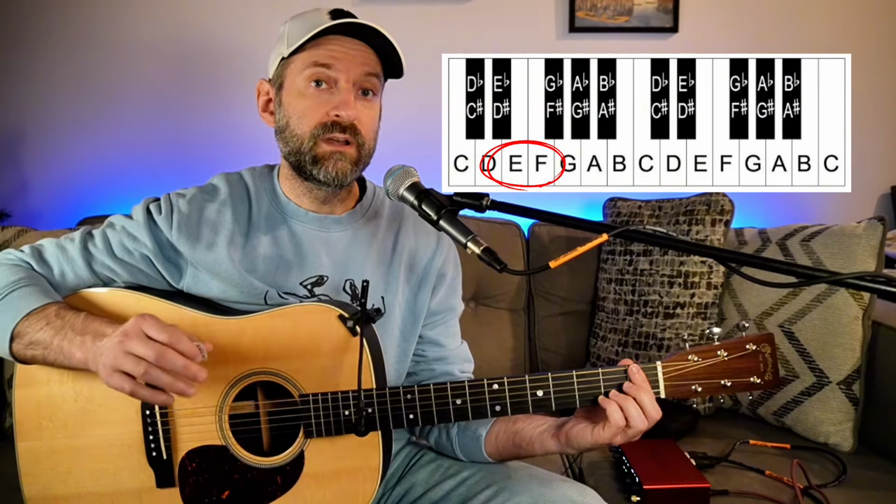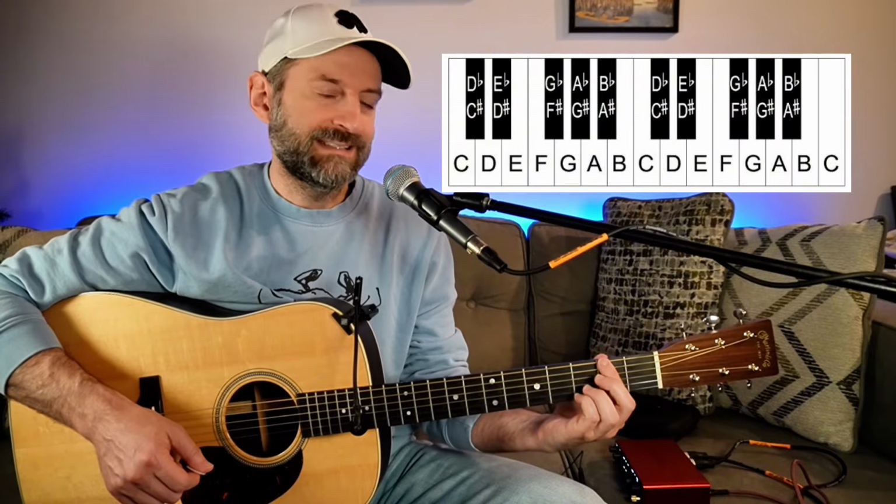Let's review the notes on the low E string. Starting on the E, half step up to F. And you can see on the keyboard, those two white keys are right next to each other. There's no black key in between them. Let's move from F to F sharp, one fret. So that in-between note, that F sharp, is on the second fret. And then let's move one half step up to G. Memorize those notes to get yourself off to a great start.